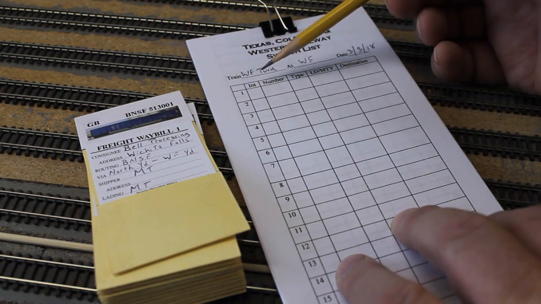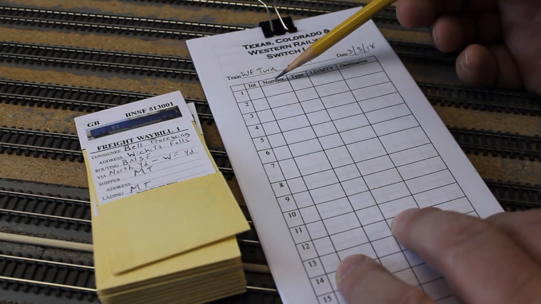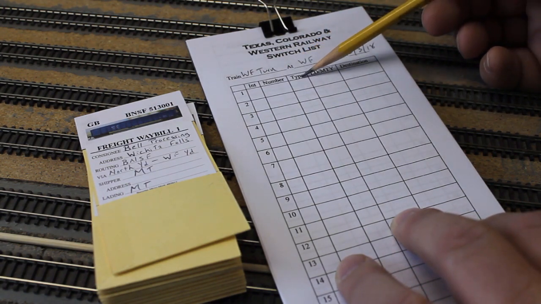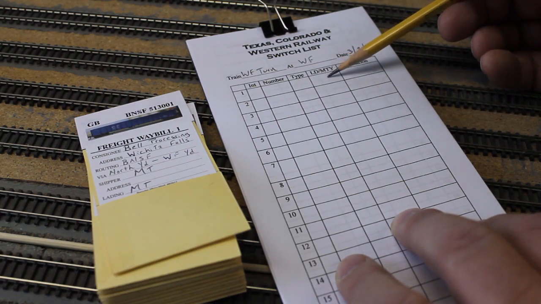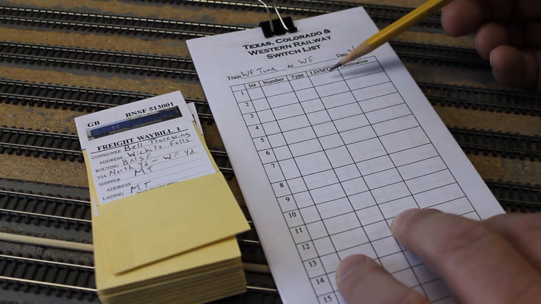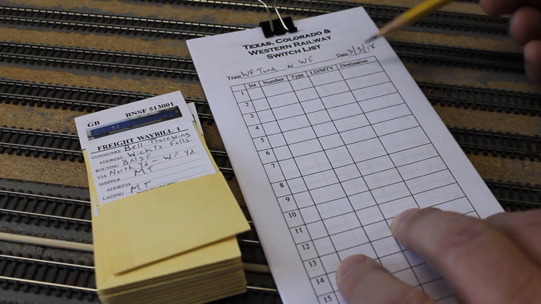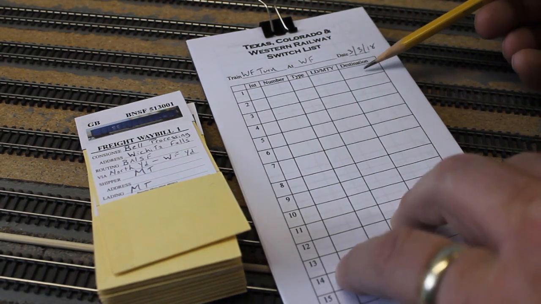And then you see we have car information: the initials of the car and the car number, and also the car type or AAR designation. I have a place to mark whether the car is loaded or empty. That's the information that you can use or not use, however you choose. And then a place to write the destination.